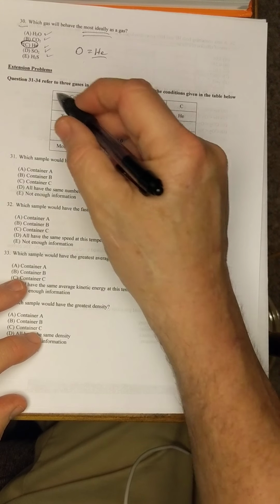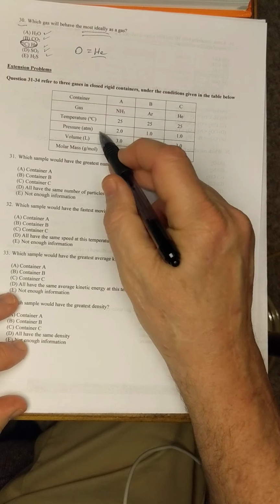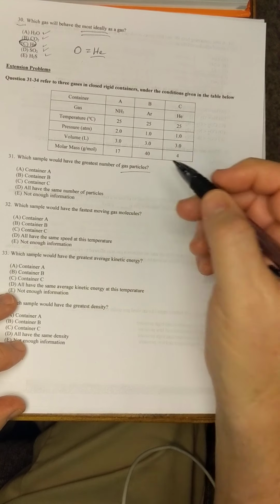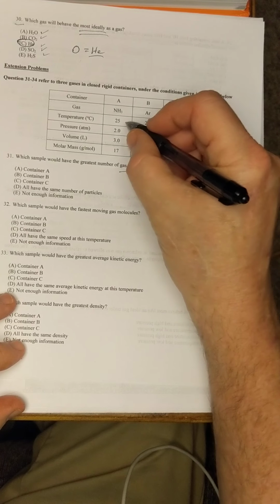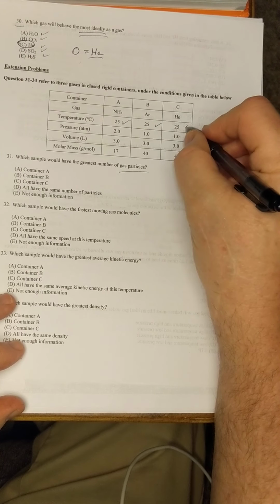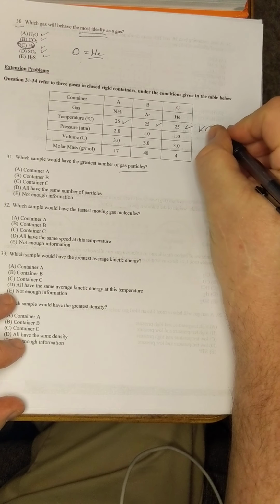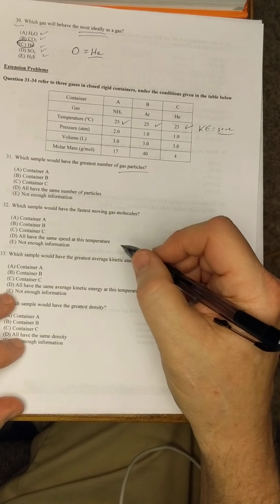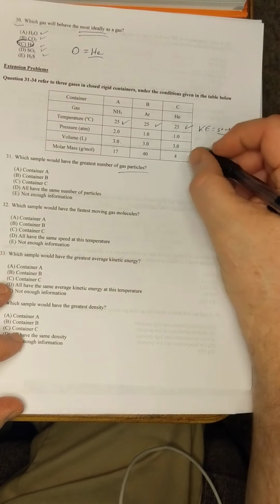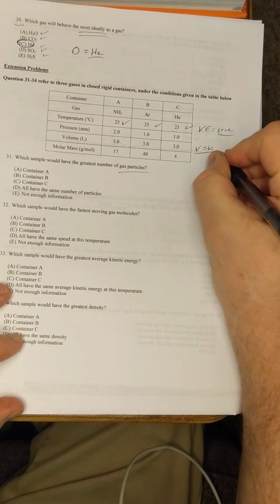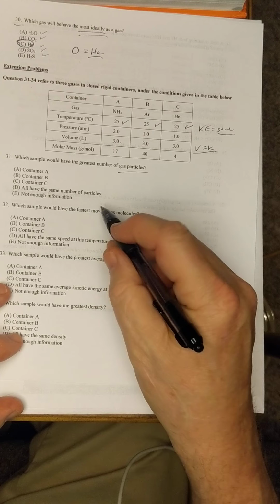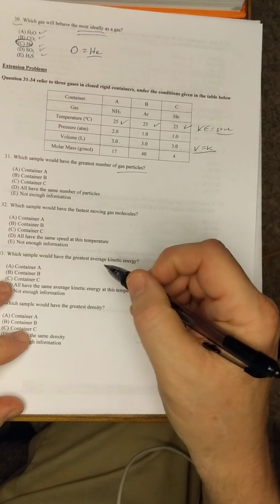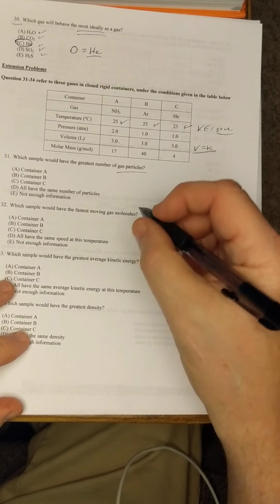All right, in the next one, 31 to 34 are going to refer you to this chart. The first question is going to be, which one has the greatest number of particles? One thing I'm going to notice about the chart is everything's at 25 degrees, so your kinetic energy for each one is the same. Temperature is a measure of kinetic energy. The volume is constant. And as far as which one has the greatest number of particles, it doesn't depend on the identity of the gas, so the molar mass wouldn't be in place here.